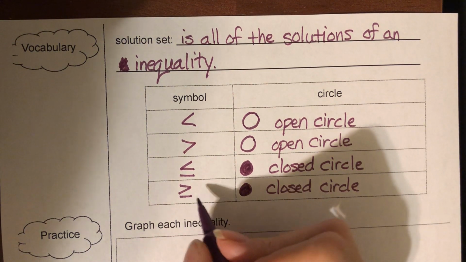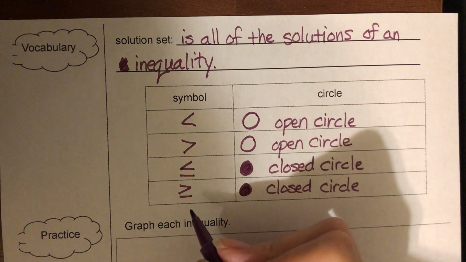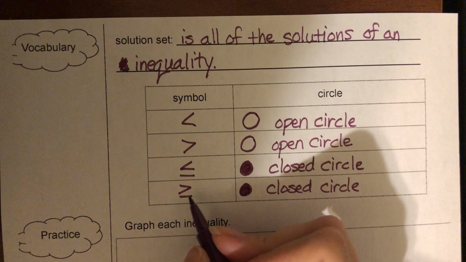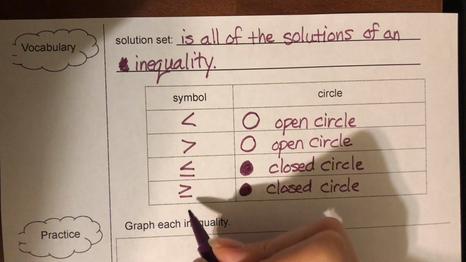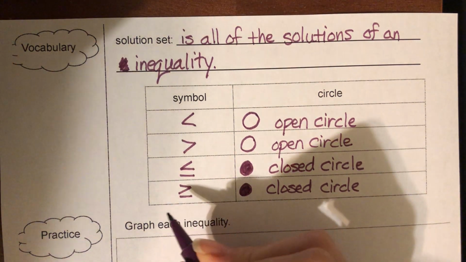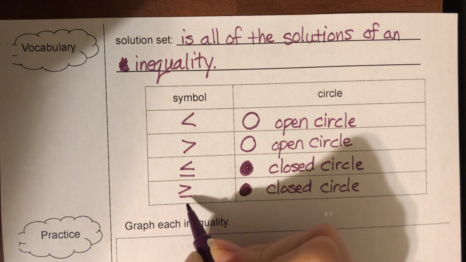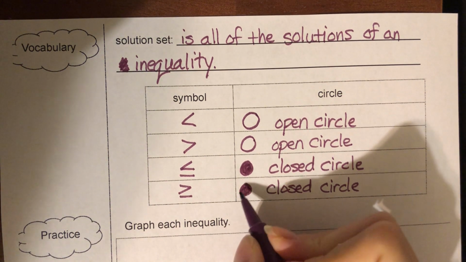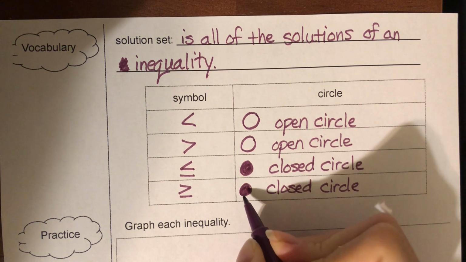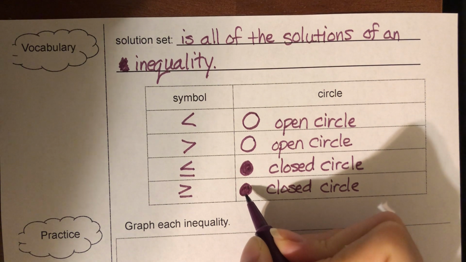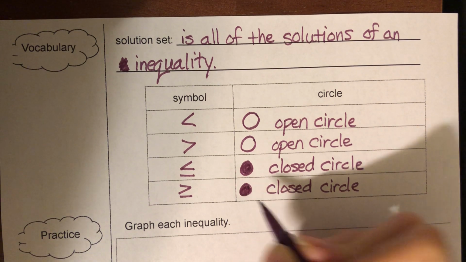Let's say that the number of, I don't know, YouTube subscriptions I have is greater than or equal to 100, okay? So it's greater than 100, or it could be equal to 100. So this could be a solution. 100 could be a solution, so that's why we use that solid filled in circle, okay?